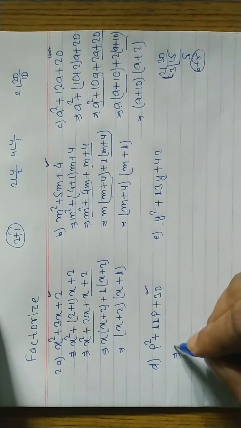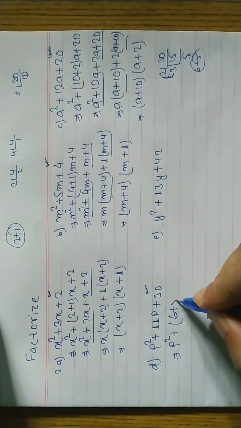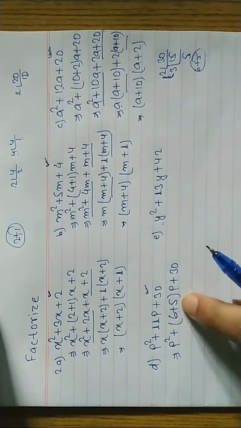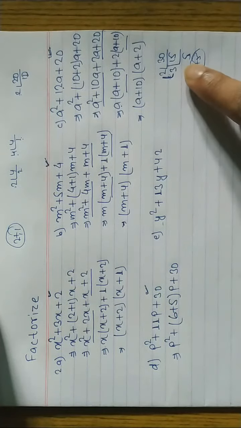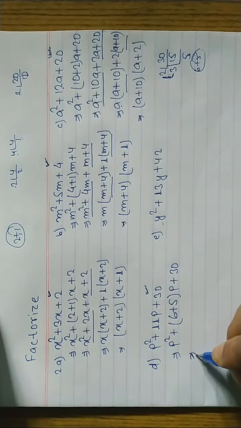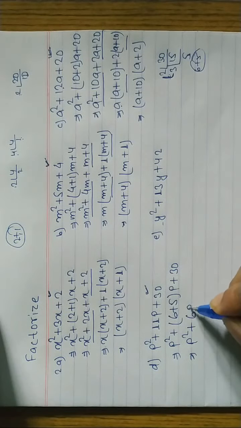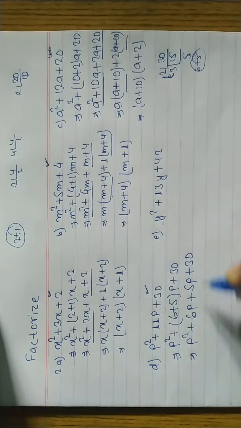So p square plus, in place of 11 we write 6 plus 5, p plus 30. When you multiply, we get 30, and when you add, we get 11. We find the factors in this process. Now open the bracket: p square plus 6 into p, 6p, plus 5 into p, 5p, plus 30.